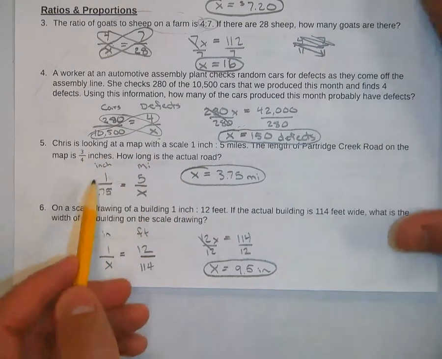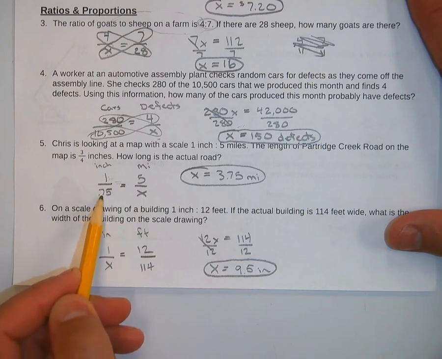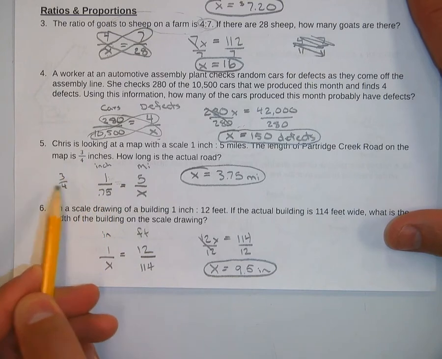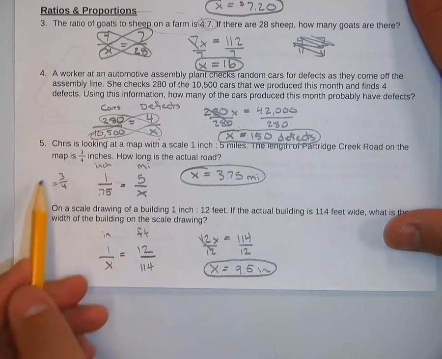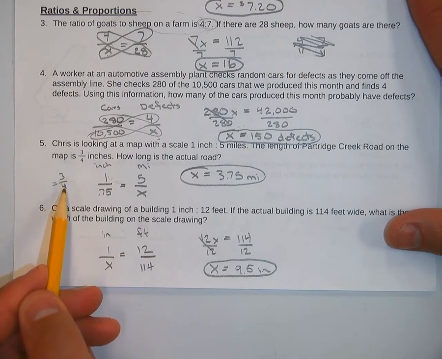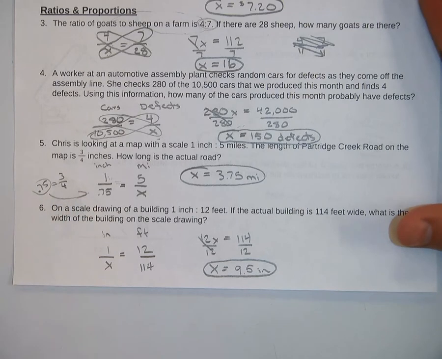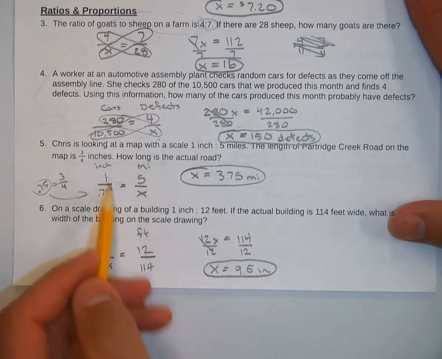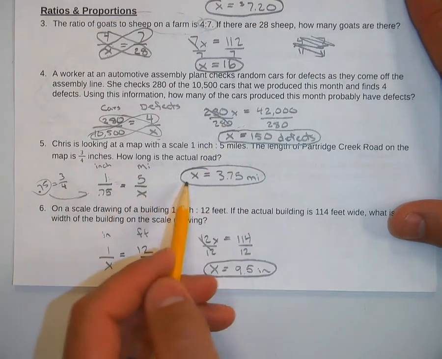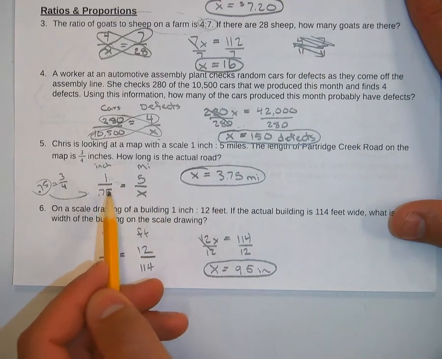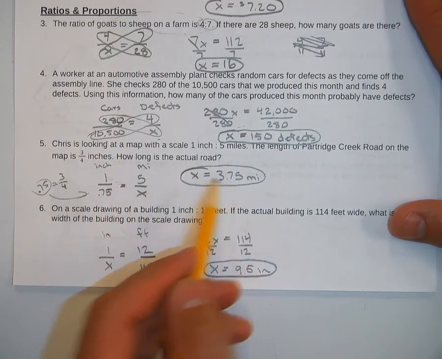Another map problem. So if 1 inch is equal to 5 miles, 0.75, I just did 3 divided by 4. Hey, crazy thought, fractions, they're just division. 3/4 is 3 divided by 4. So if you don't like fractions, just divide and get a decimal. That's what I did. Again, cross multiply, and this time I get 1x, so I don't have to do any division. 1x is just x. 5 times 0.75 is 3 3/4 or 3.75 miles.